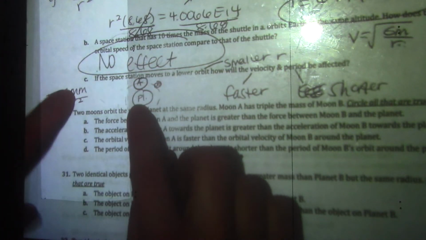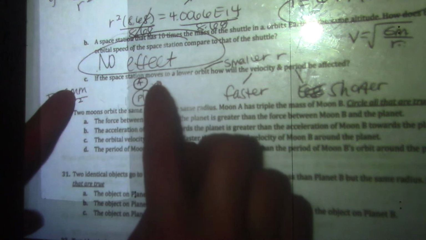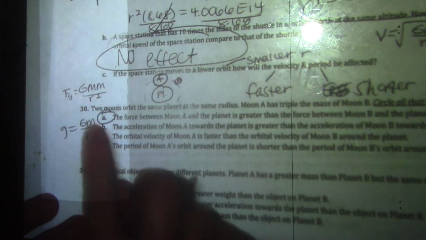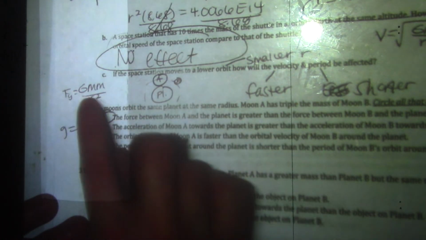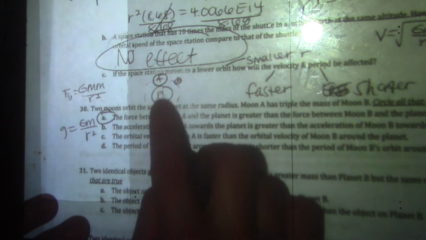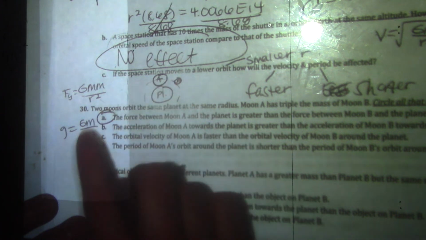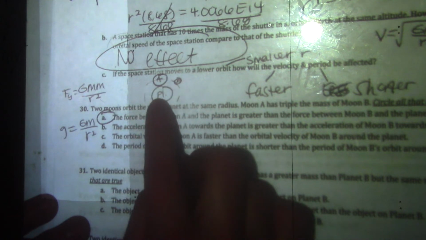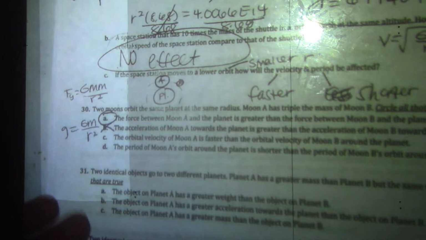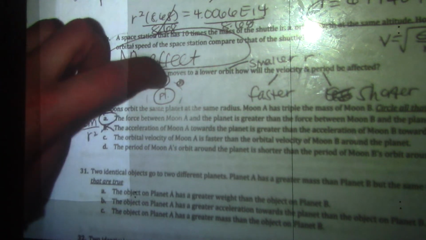Yeah, that should make sense because GMM over R squared gives our force of gravity. The planet would be the same mass, but for A it's 3M versus M, so this one should be a greater force, yes. The acceleration of A towards the planet is greater? Acceleration would be GM over R squared. The mass is the mass of the planet, so the bigger mass of the moon will not affect it, and they'll still feel the same acceleration. Because it's that second mass, it doesn't matter.